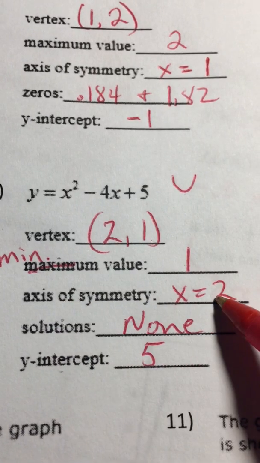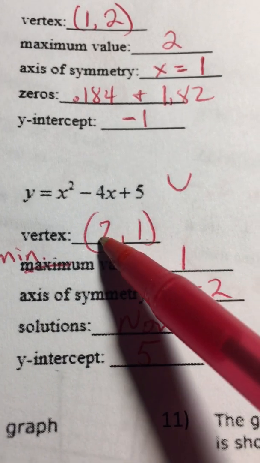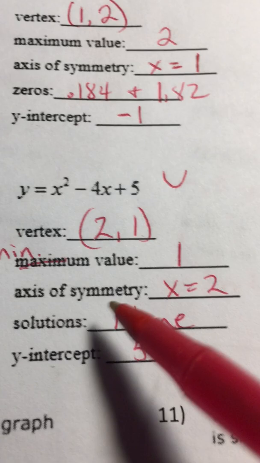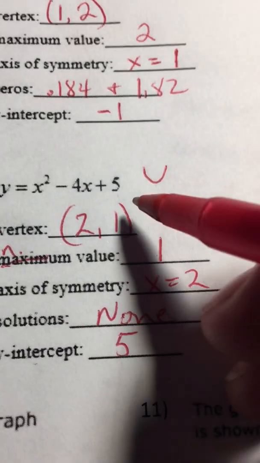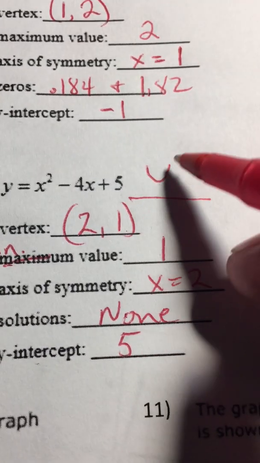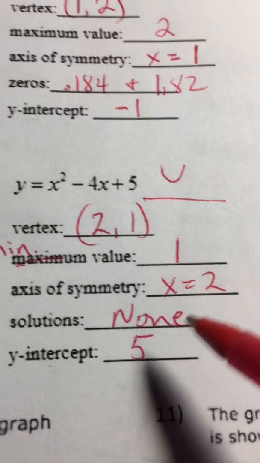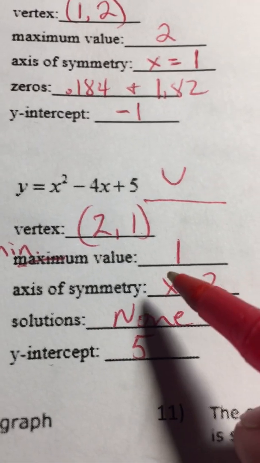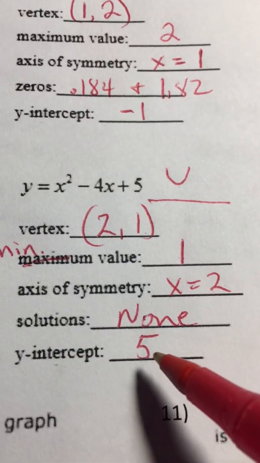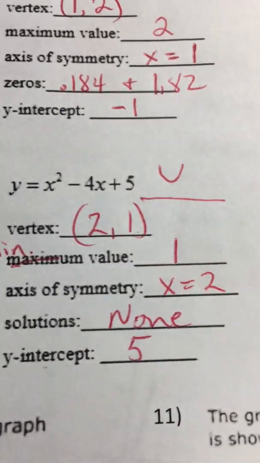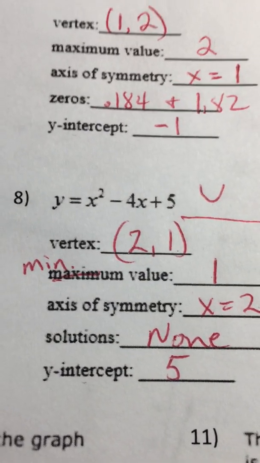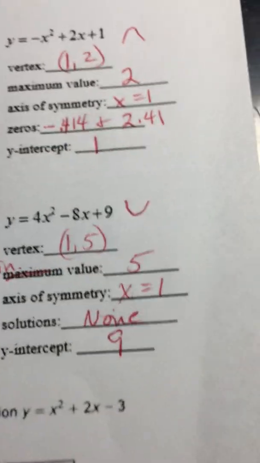The axis of symmetry is x equals, it's a vertical line, and 2 is the number that it goes through, x equals 2. Now this particular one, when you looked at the graph, the x-axis was down here, so did this ever cross the x-axis? No. So the solutions were none, and it crossed the y-axis at positive 5. And you can see the positive 5 up there in the equation, right? Pause the video, go do number 9 if you haven't done it already.